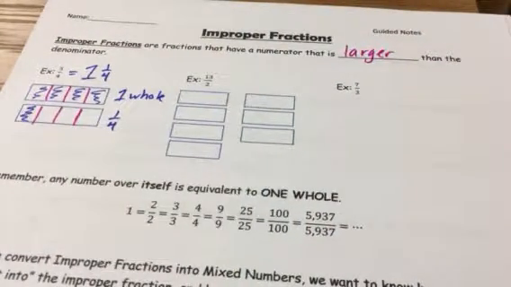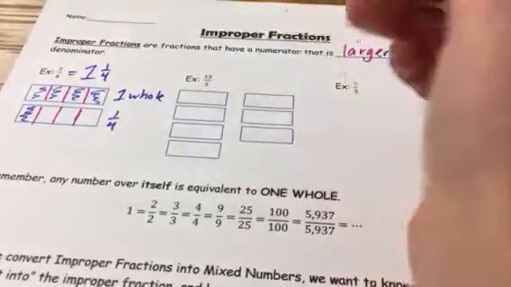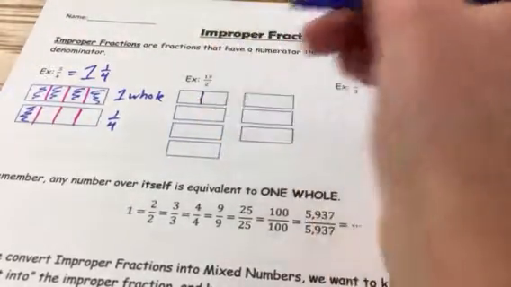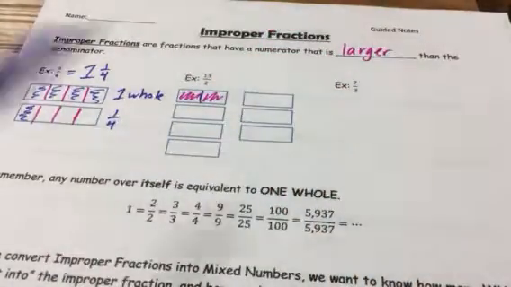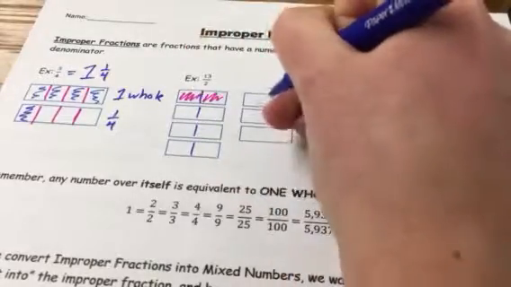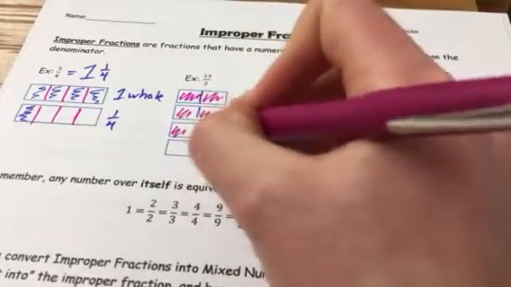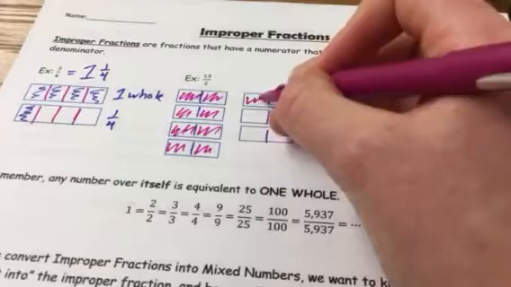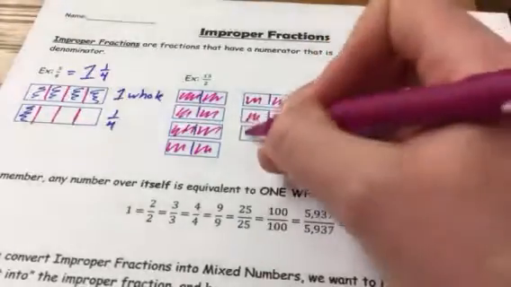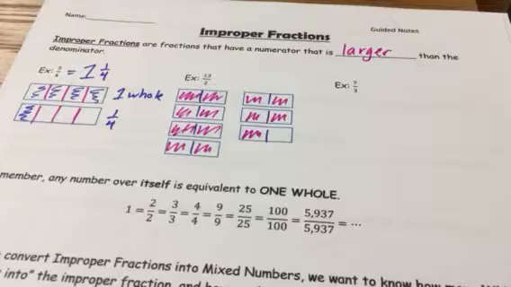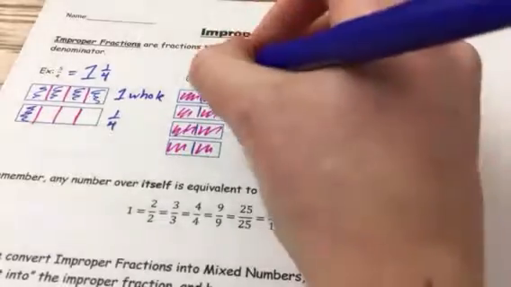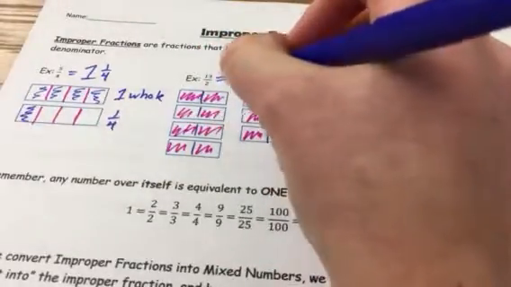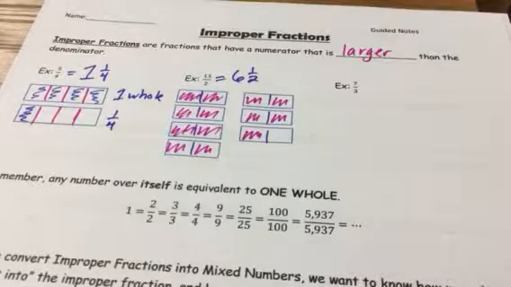Let's take a look at another example. 13 halves. I need 13 pieces of 1/2. So let's go ahead and cut this in half. If I shade in this, I have 1, 2 halves. Well, I need 13 of them. So I'm going to go ahead and cut all of these up in half and shade in 13 of them. So that's 1, 2, 3, 4, 5, 6, 7, 8, 9, 10, 11, 12, 13. And that is equivalent to 1, 2, 3, 4, 5, 6 whole things and half of another thing. That is equivalent to 6 1/2.